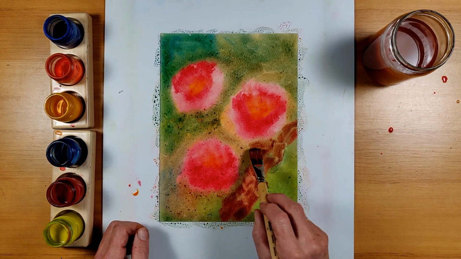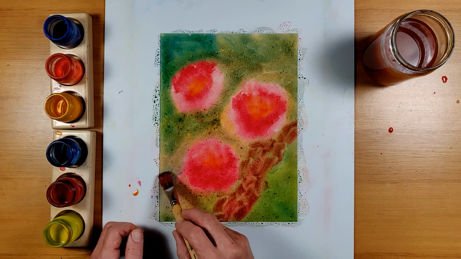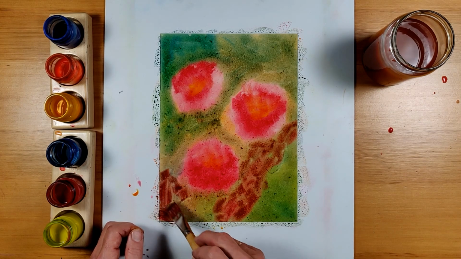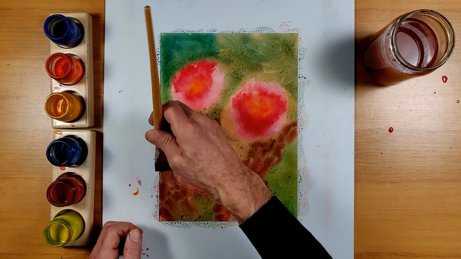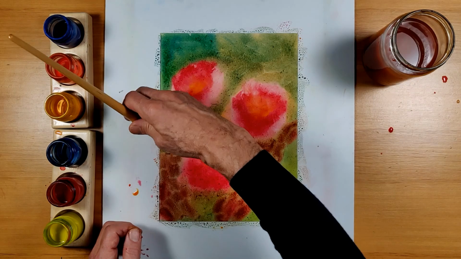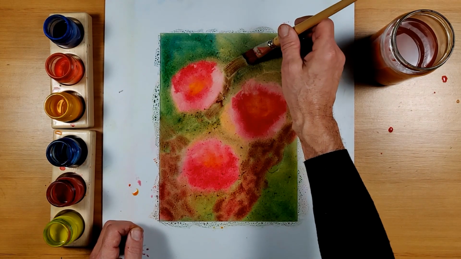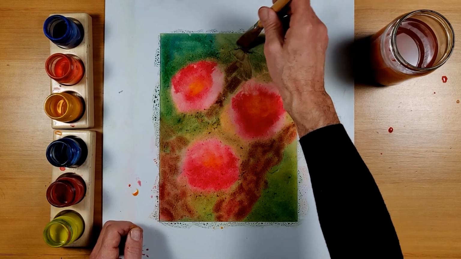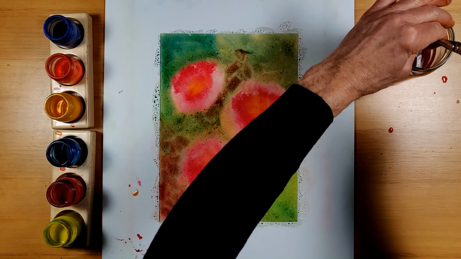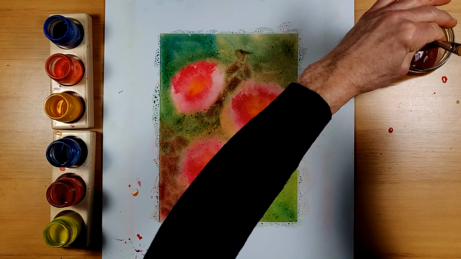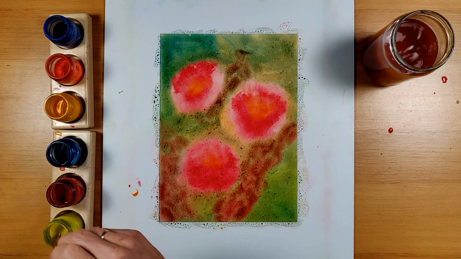So some parts you can make more green. Put some yellow on it.